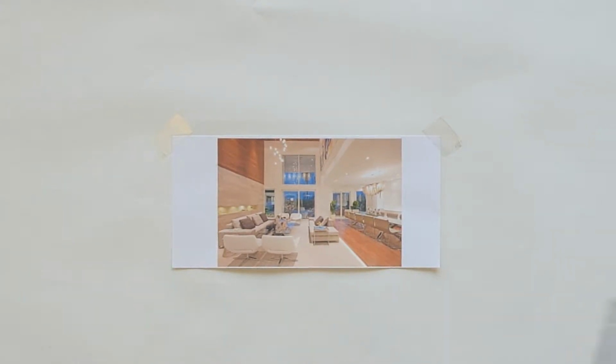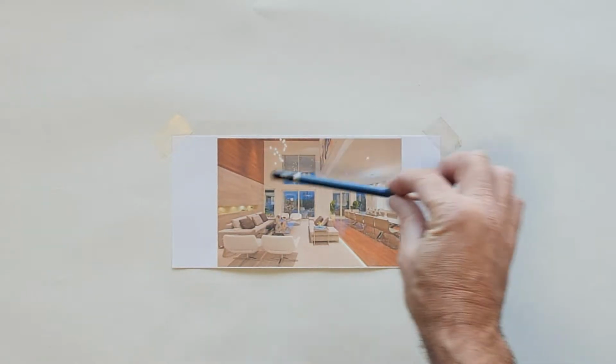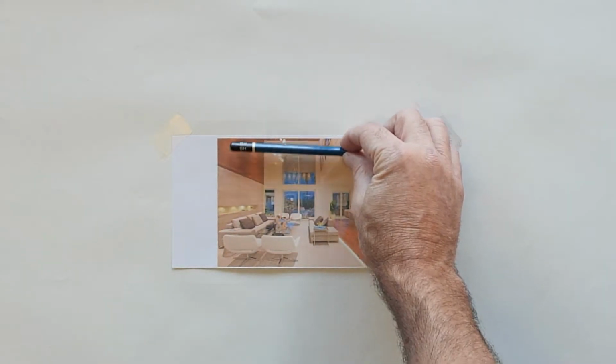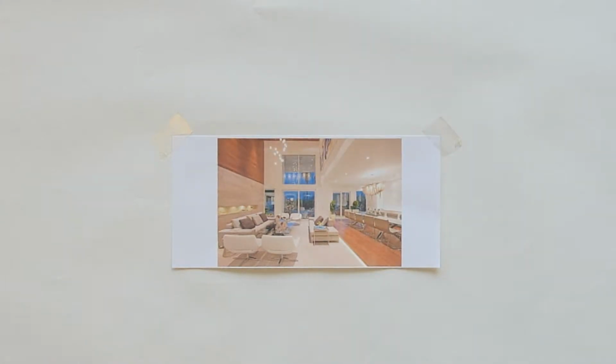The way you know something's single point as opposed to 2-point is you've got these horizontal lines. Anytime you have horizontal lines, that means it's a single point perspective drawing or photograph image. When you have only angles, then that's 2-point, and you'll get to see a 2-point in a minute.